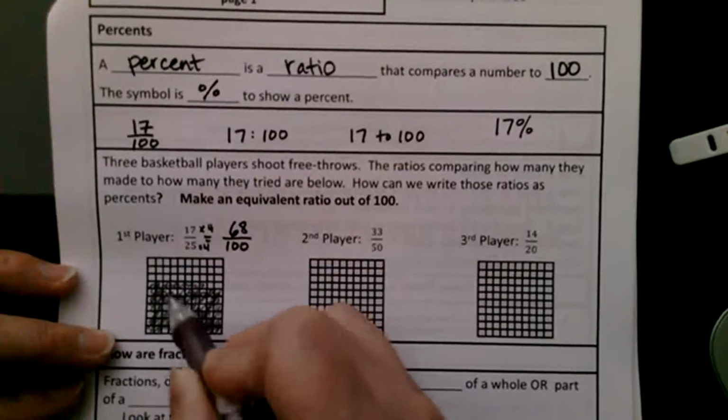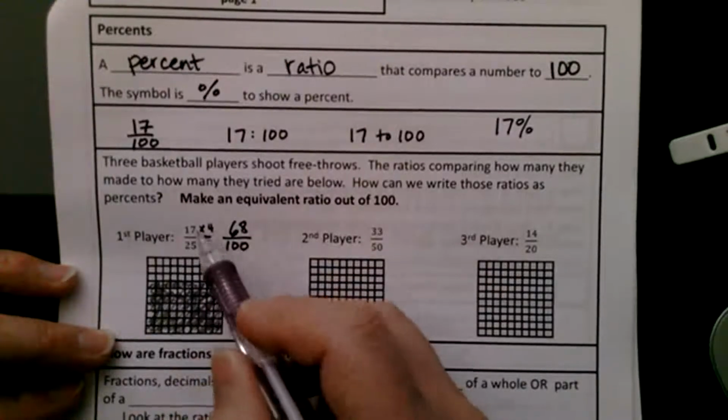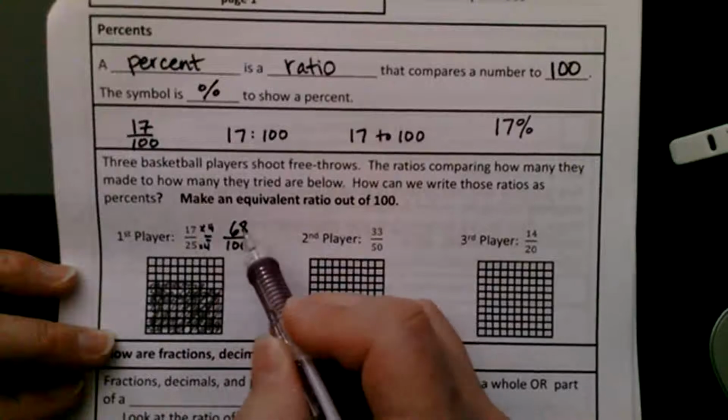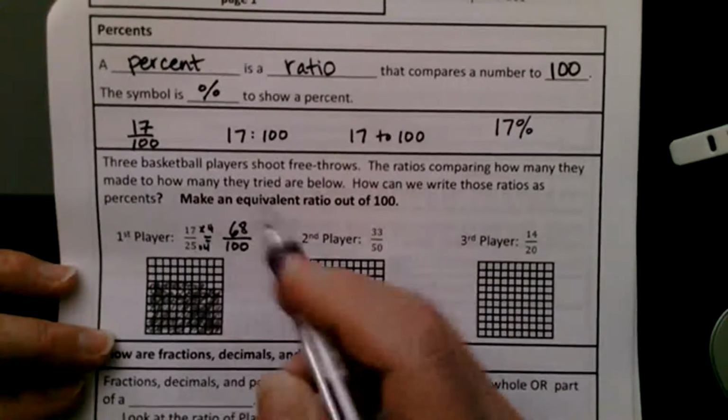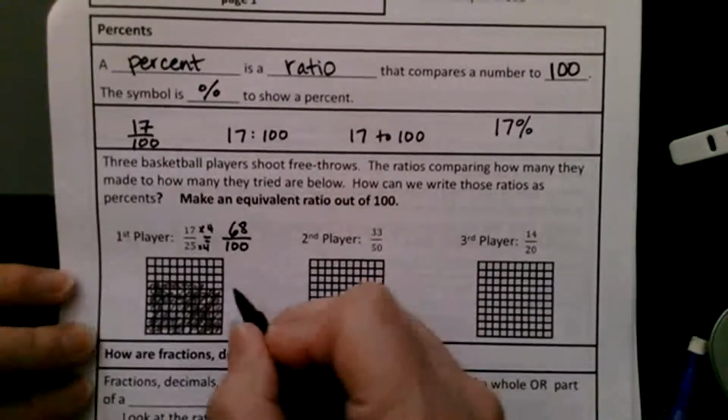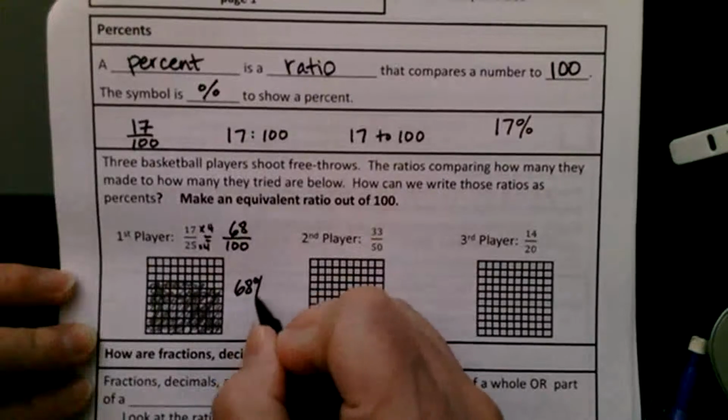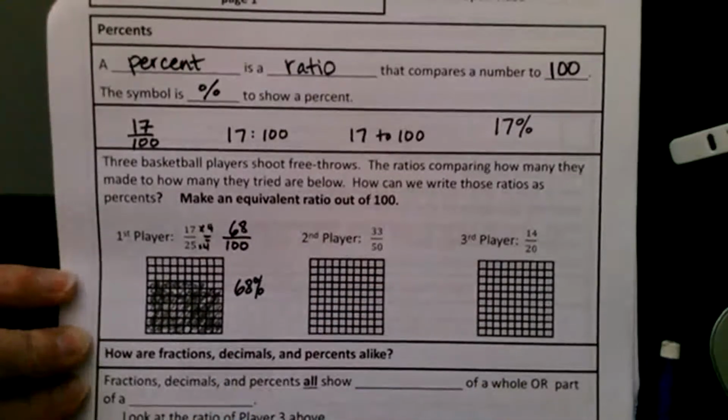Okay, so 17 out of 25 is equivalent to 68 out of 100. So that is 68%. Okay?